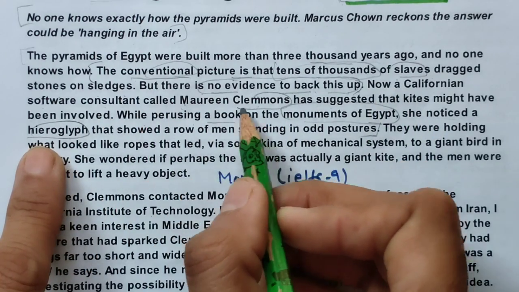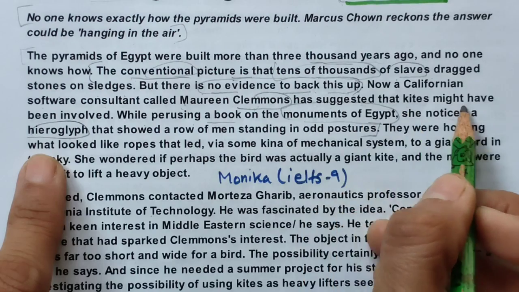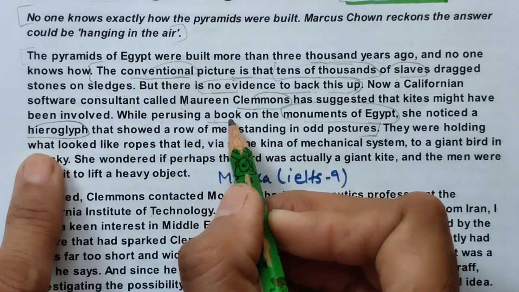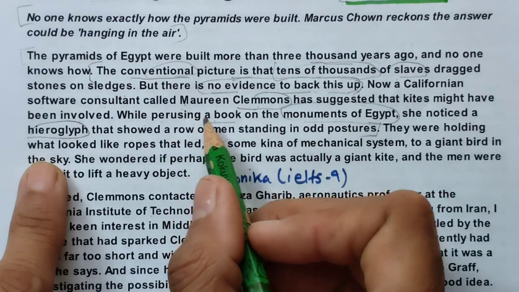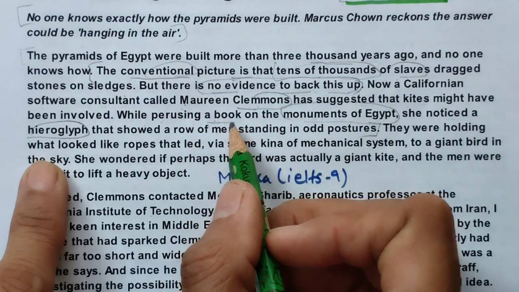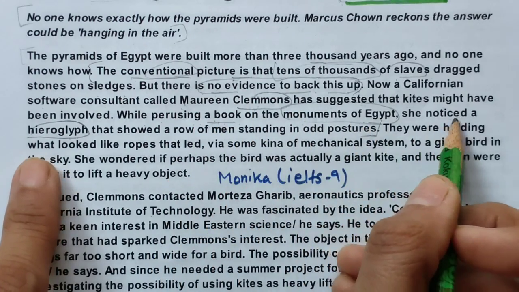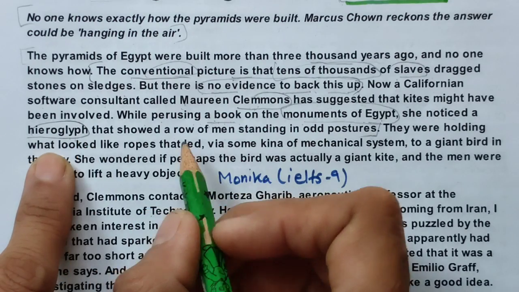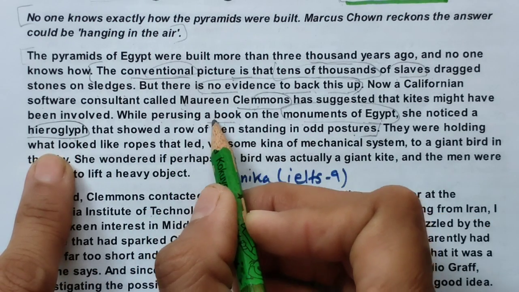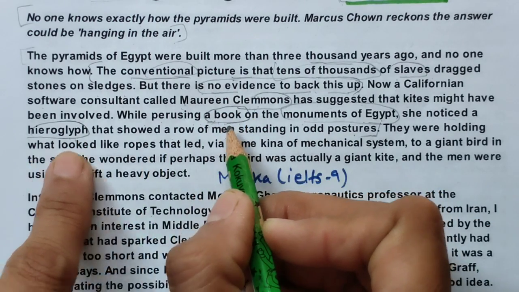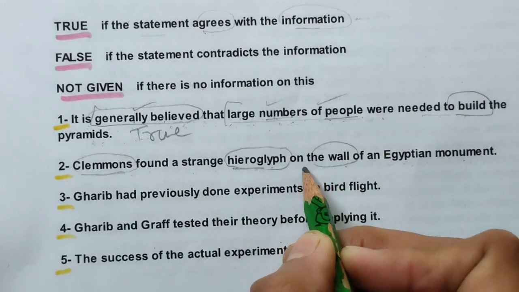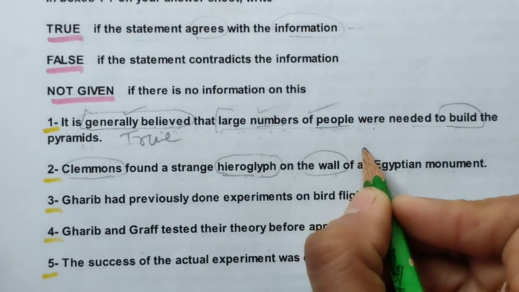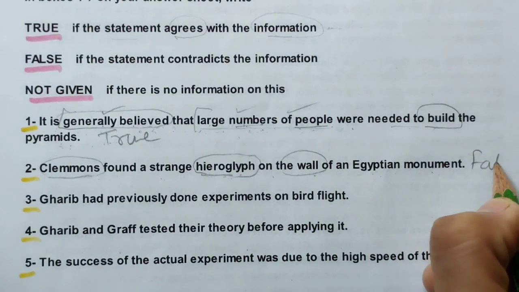The Californian consultant, this name, has suggested that kites might have been involved while pursuing a book, which means she was pursuing a book on the monuments of Egypt. She noticed this glyph showed a number of men, but here it is given a book, and in the question statement you can see it is given on the wall. It means contradiction, so this answer is false.